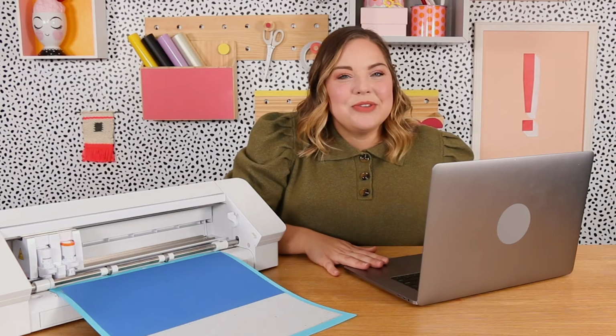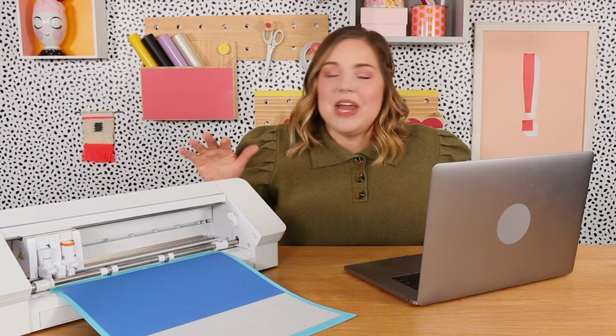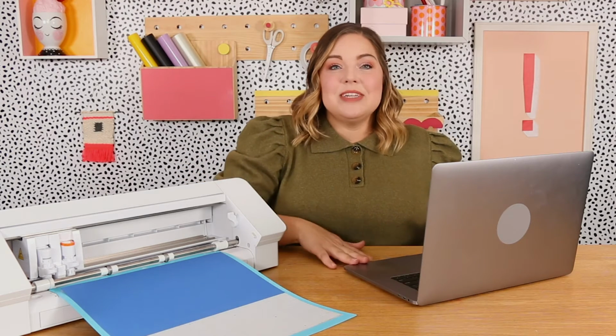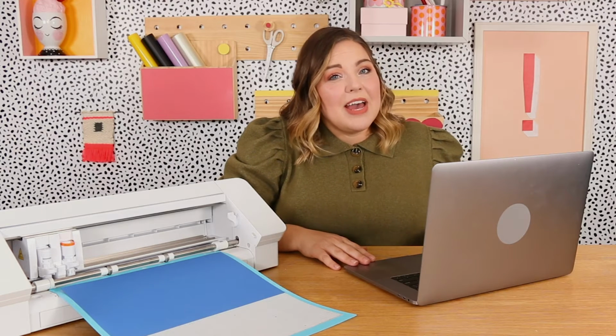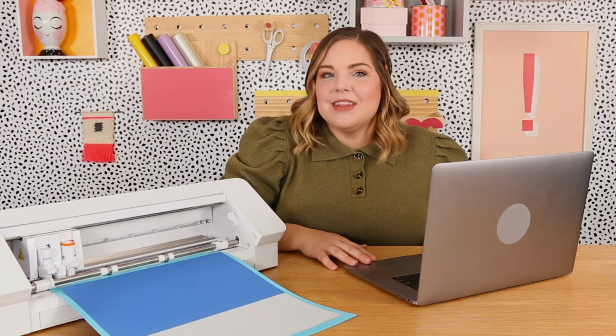Today I'm going to be walking you through the basics of the Silhouette Studio software, which is the software that you need to craft with your Silhouette Cameo, Portrait, or Curio machine. And I'm going to be showing you how you can open designs in the software, modify, change those designs, and also how you can draw or create your own brand new designs right in the software.